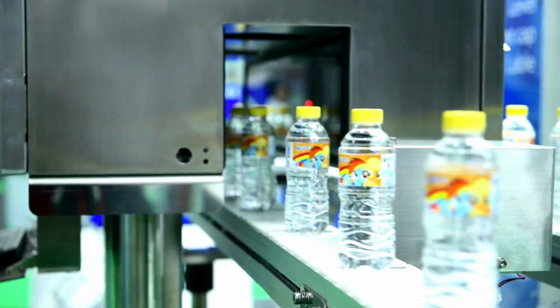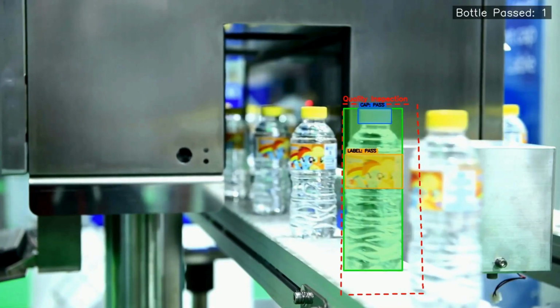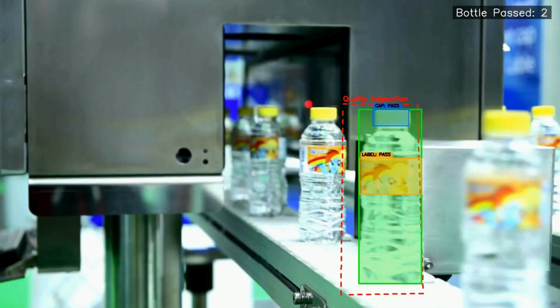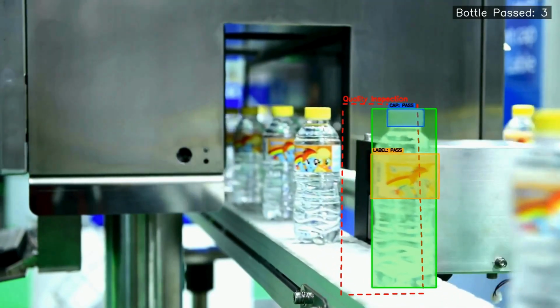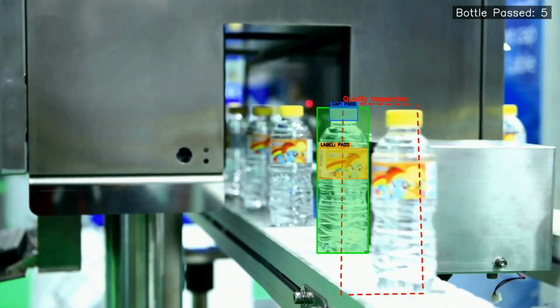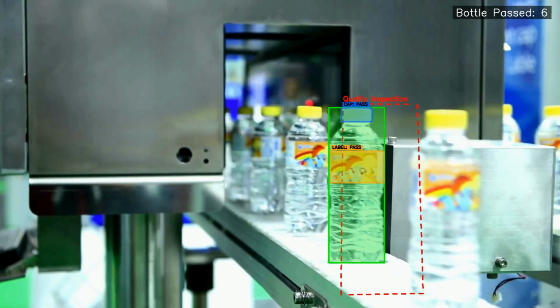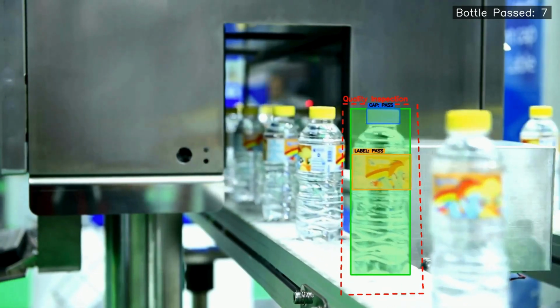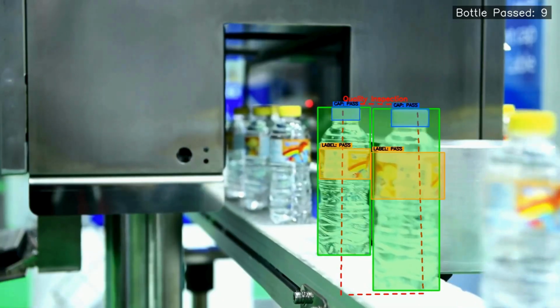Bottles are moving at speed. Each one enters a defined inspection zone. In real time, the system detects the bottle, checks cap presence, verifies label alignment, and immediately classifies the result as pass or fail. No human intervention, no manual sampling.